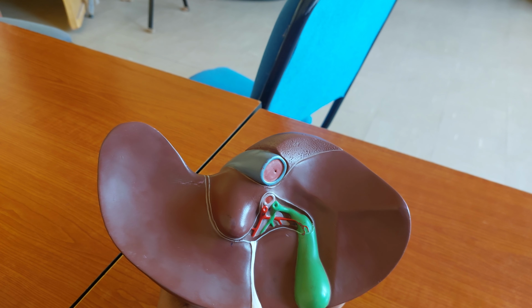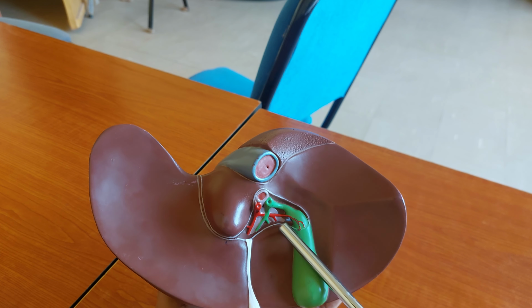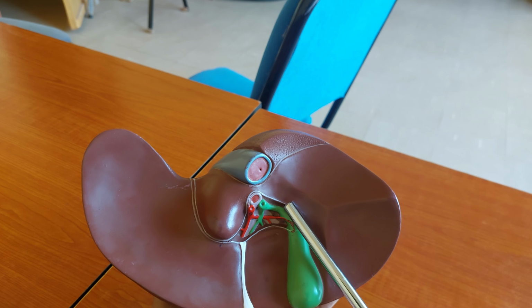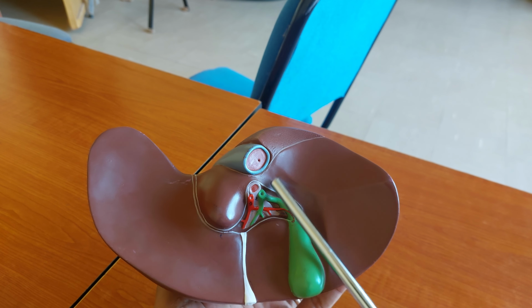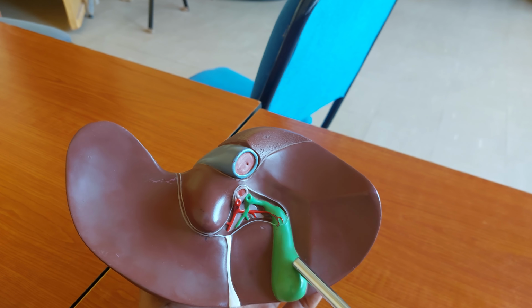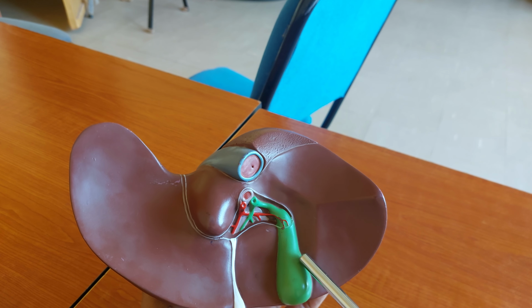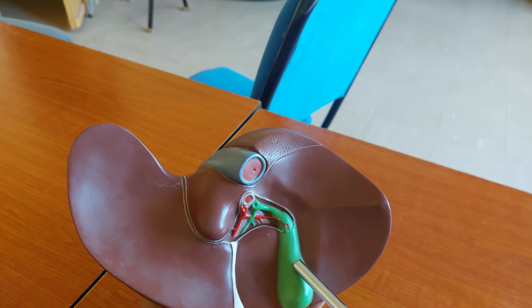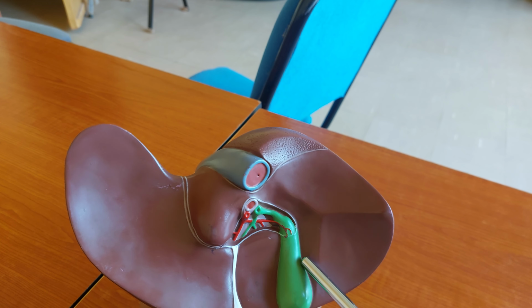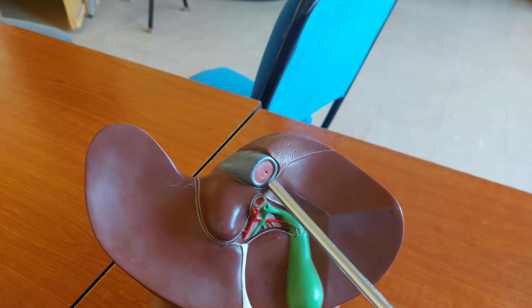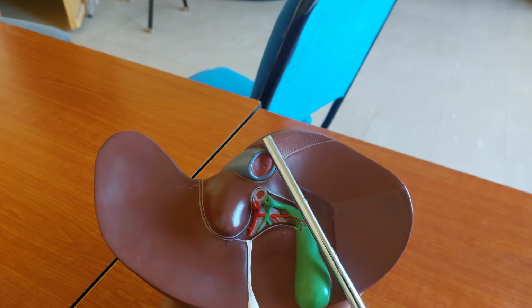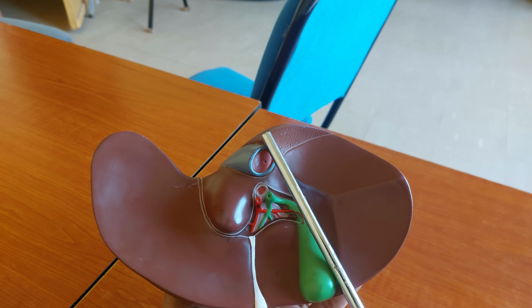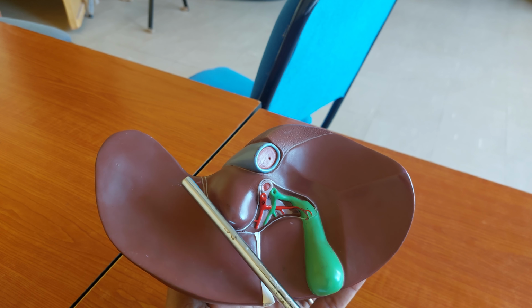The first one, the right bar, is formed by the right sagittal fissure. The right sagittal fissure is formed anteriorly by the indentation for the gallbladder, which is occupied by the gallbladder here, and posteriorly by the indentation for the inferior vena cava. And this is the left sagittal fissure.